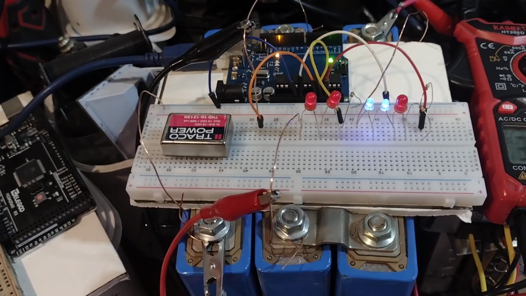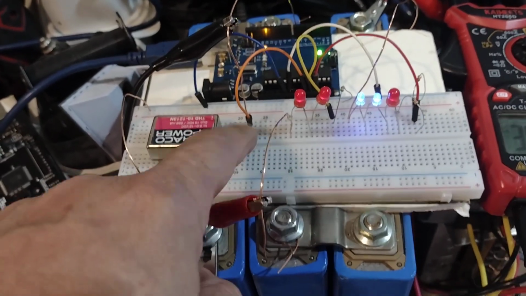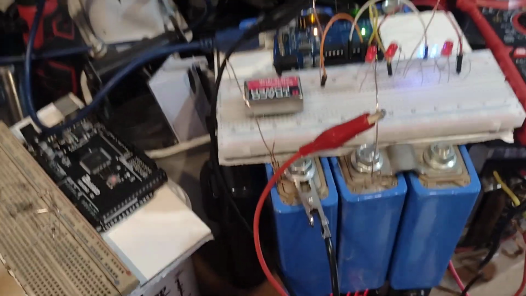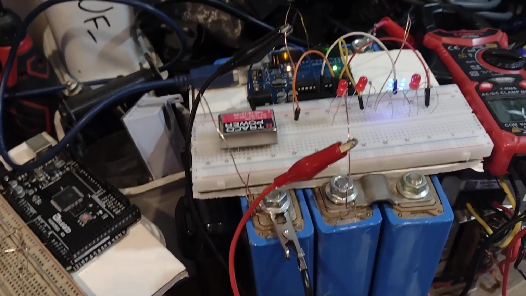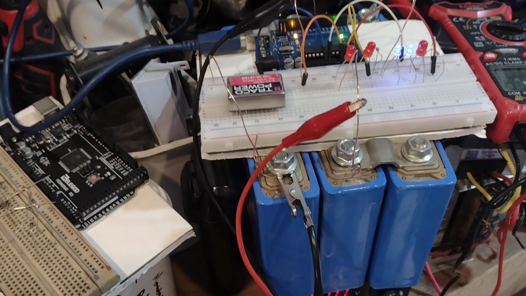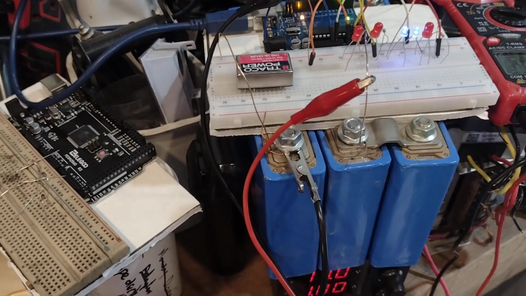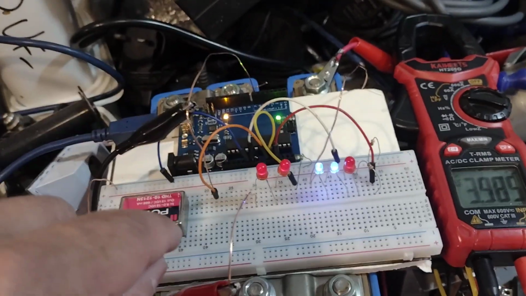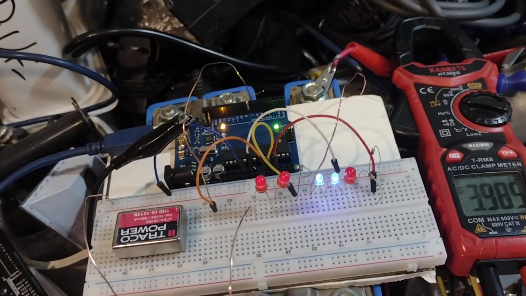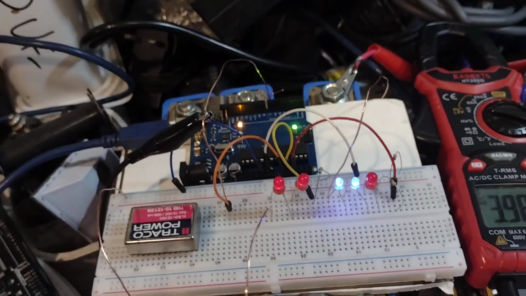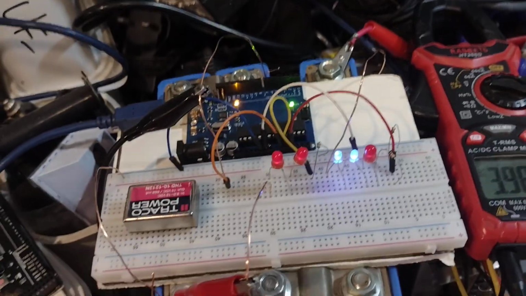You need some way of switching what the output is, but it has to be isolated. I guess an optocoupler would do the job. You could have two optocouplers, one on the positive side and one on the negative side. Optocouplers are cheap. They're certainly a lot cheaper than these things, and a lot cheaper than that plus a buck converter.